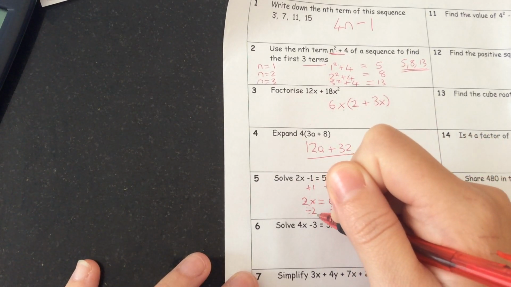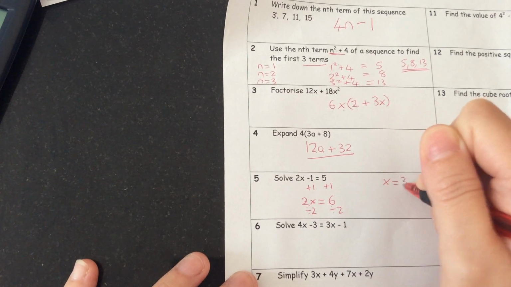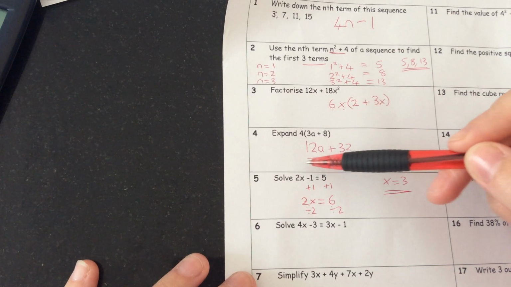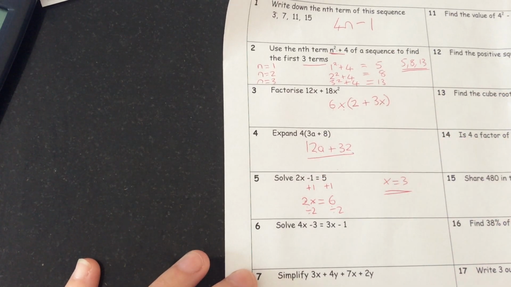2 divided by 2 would just leave me with 1x. 6 divided by 2 would be 3. The answer for x is 3. If you go back and check that now, 2 times 3 is 6, take away 1 is 5. So you know you've got the answer right.